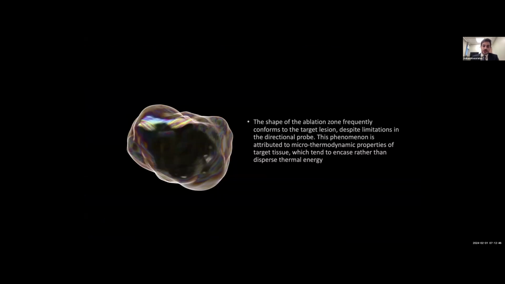As I'm going to be presenting some examples, understand that the ablation of the tumor is not always in the direction of the probe, but also depends on the target tissue itself, because the tissue ends up encasing some of this energy rather than dispersing it.